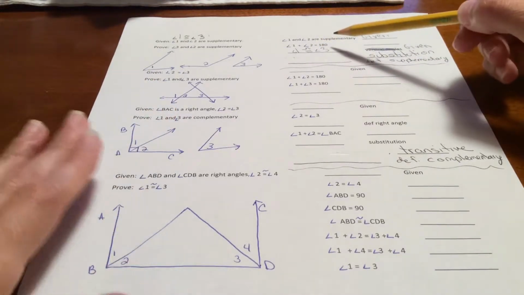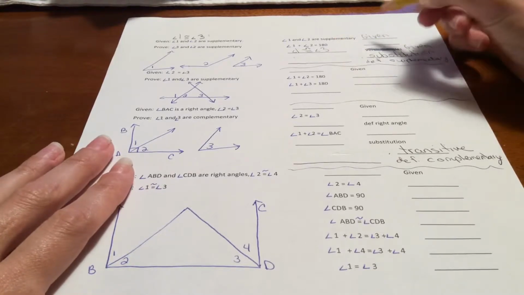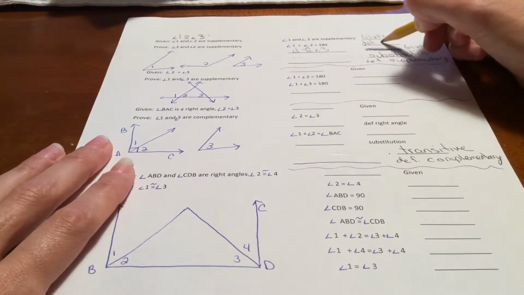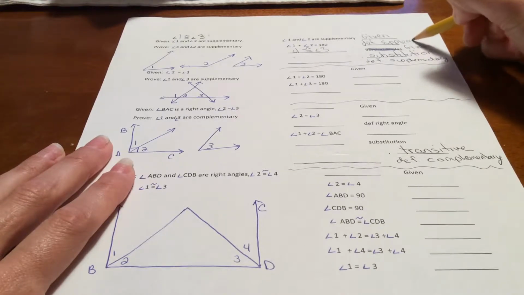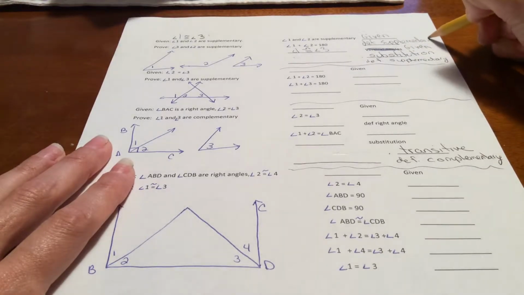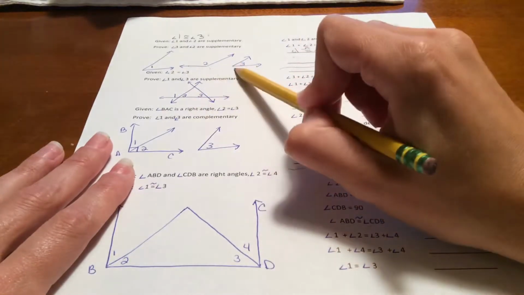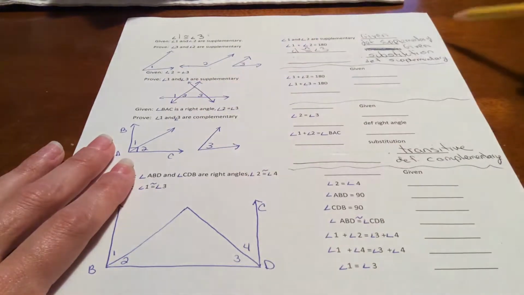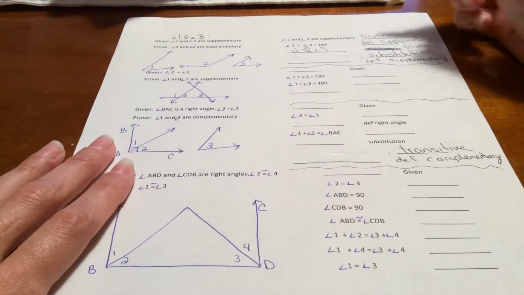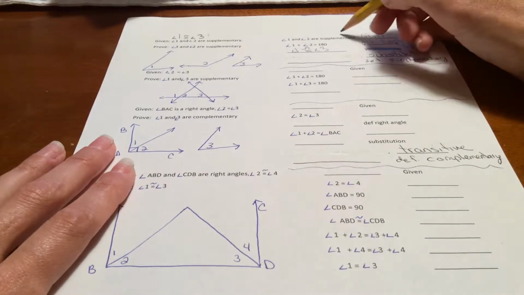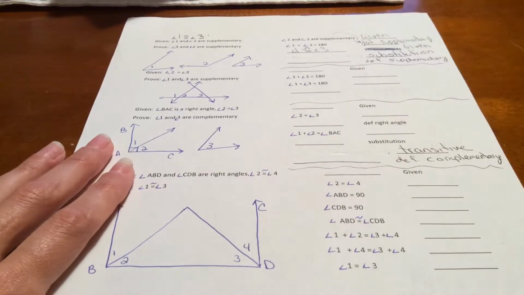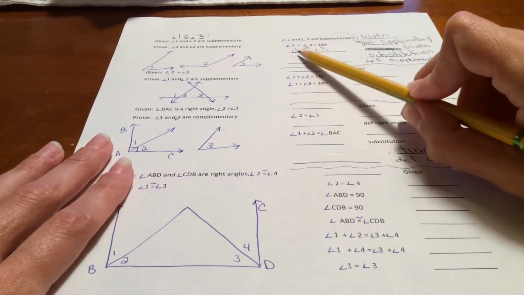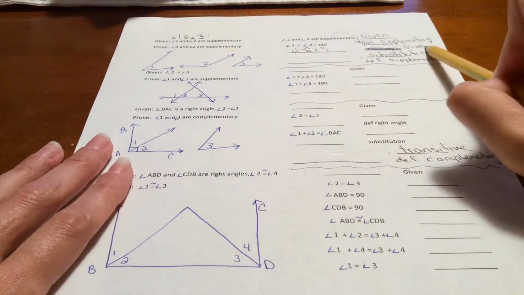The reason that we know that angle 1 plus angle 2 is equal to 180 is that's the definition of supplementary. You wouldn't be able to have anything else there because if you look at the diagrams that you're given, you don't have any linear pairs or straight lines, so that's why it has to be supplementary. Also because in the line above it, you have that word. So anytime you have a word, you have to use the definition. So now we know that angle 1 and 3 are equal. That was our other given.